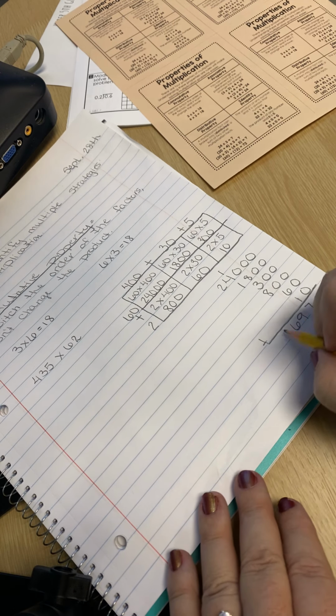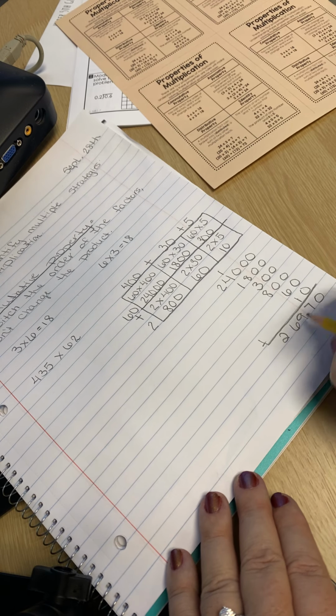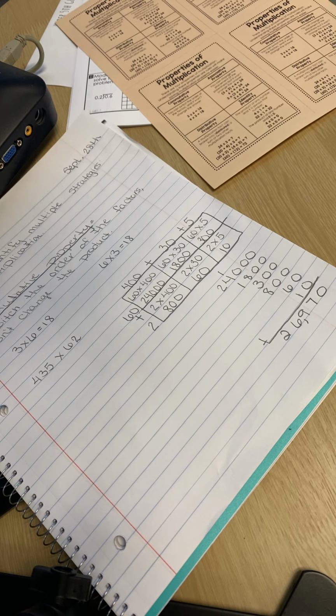And then I have 2 plus absolutely nothing would be 2. So when I do it with my partial products, I get 26,970. All right, so that's area model.